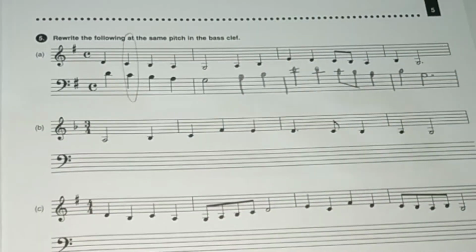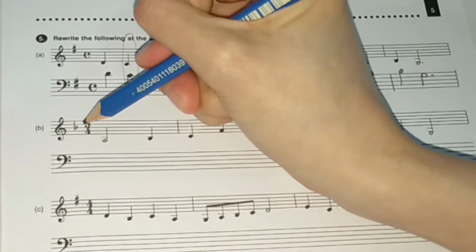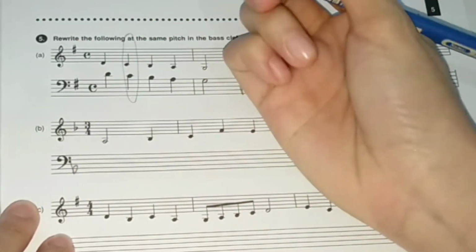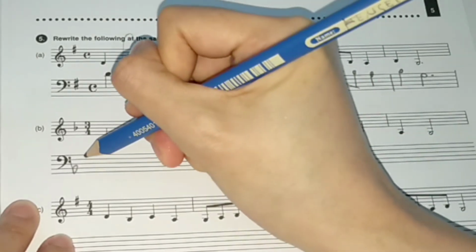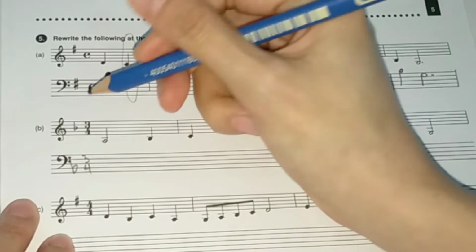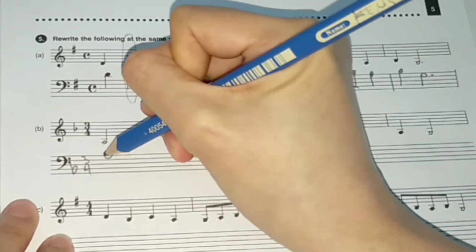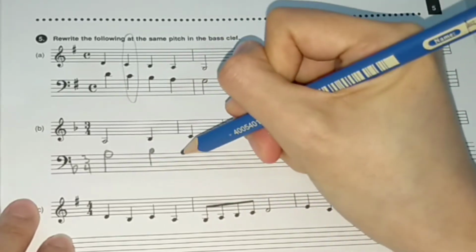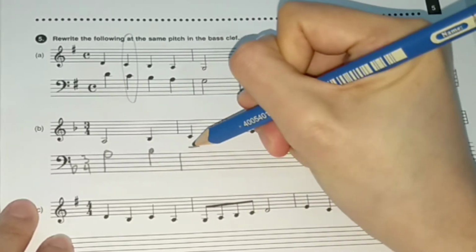Okay. So next question, B flat. You have to put B flat according to the rules. 3/4, we just copy, 3/4 is a time signature. Now this A, below middle C, it will be here. B flat will be here. Bar line, middle C, it will be here.